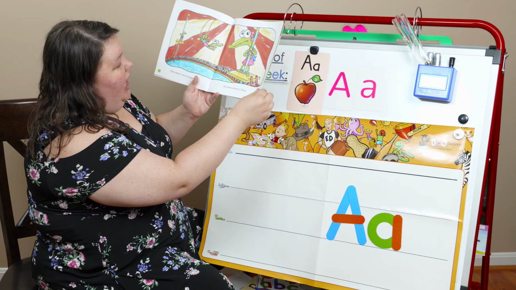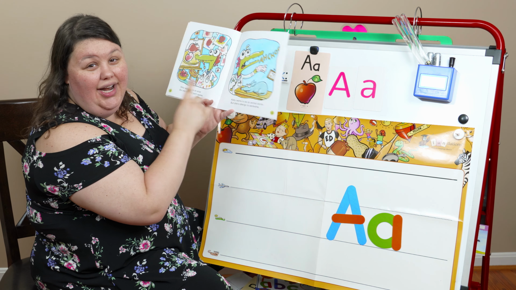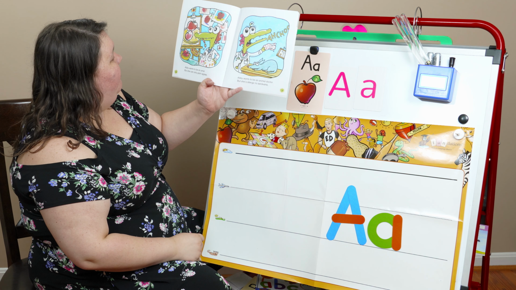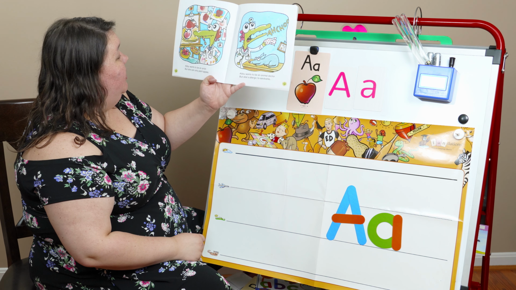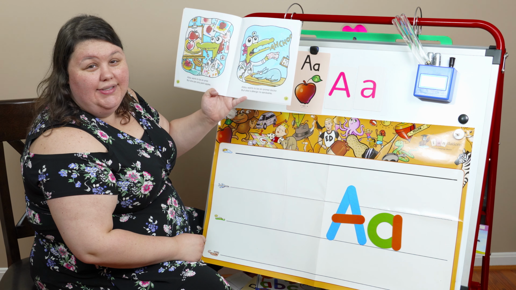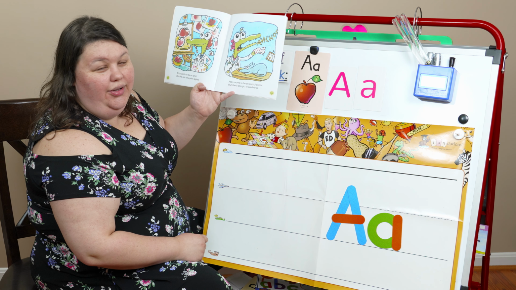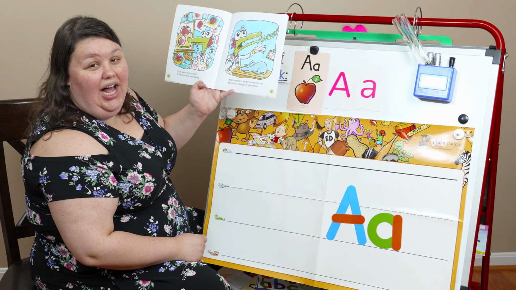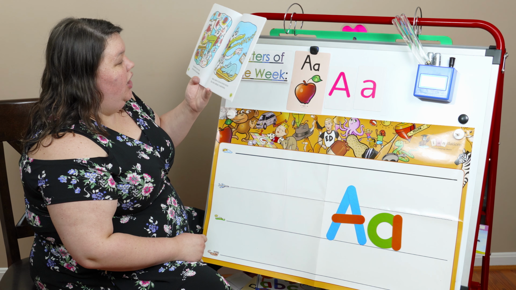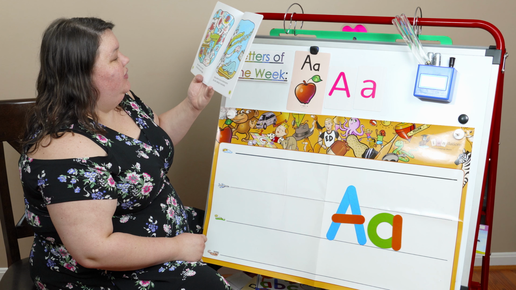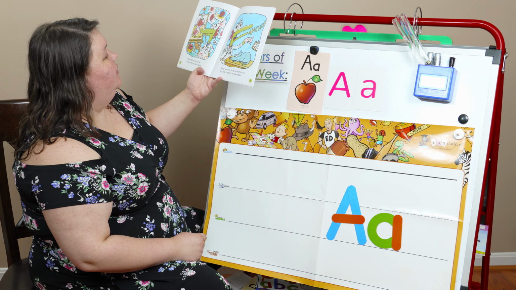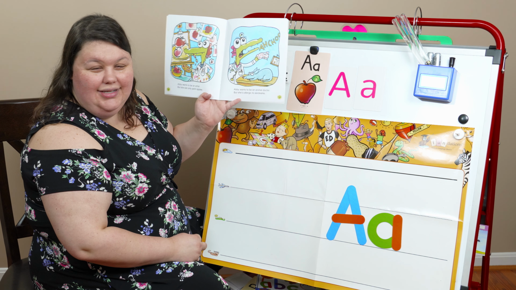But she's afraid of falling. Afraid. Abby wants to be an artist, but she can only paint apples. Abby wants to be an animal doctor, but she's allergic to aardvarks. Aardvarks. There it is. I said it right that time.